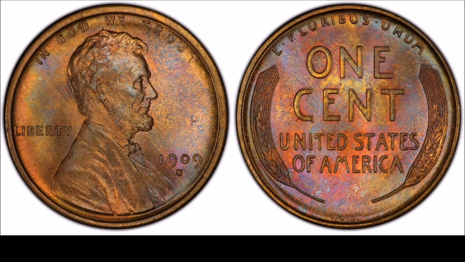First and foremost, obverse and reverse. Reverse is pretty self-explanatory. Reverse is the back of the coin. Obverse, on the other hand, just means the front.